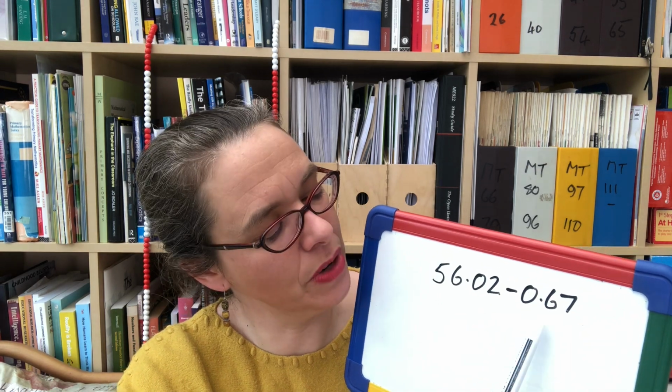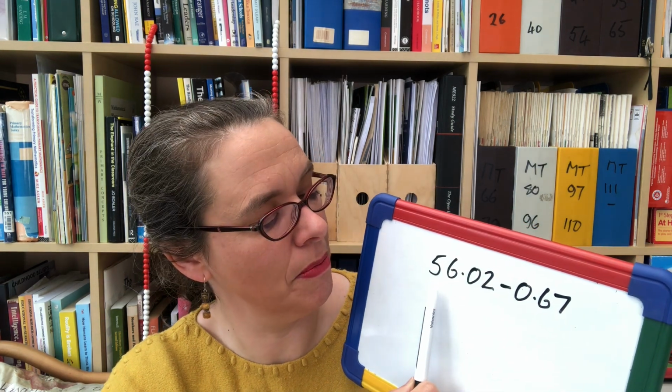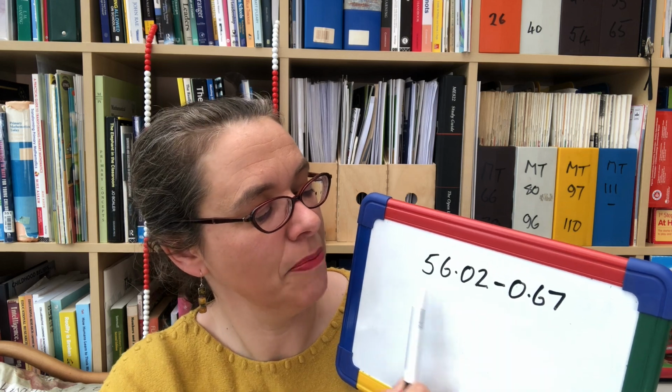So I would say 0.02, if we take that off, we get back to 56. And then we've got 0.65 left to subtract. And that I can pretty much do in my head. 56 subtract 0.65 becomes 55.35. I couldn't do that as a column subtraction in my head.